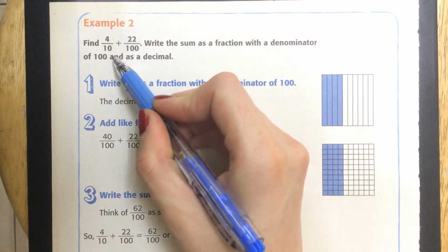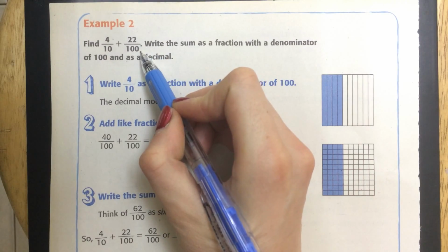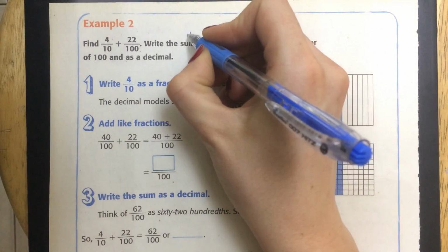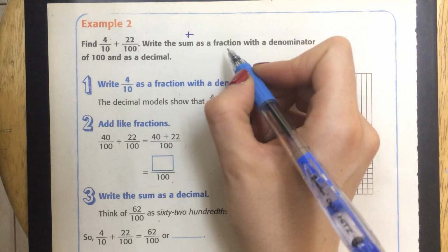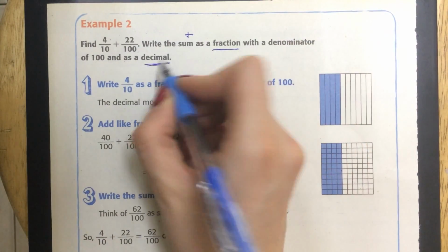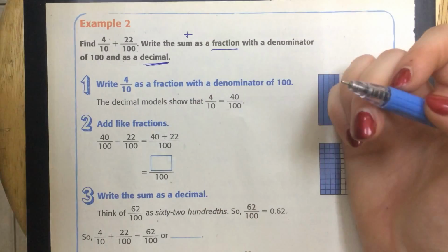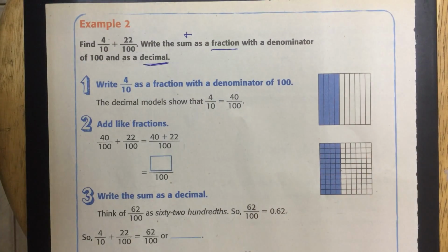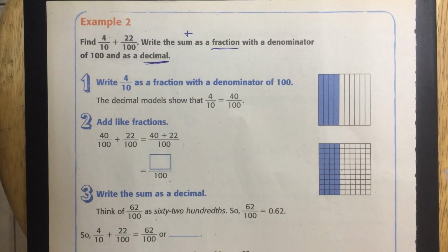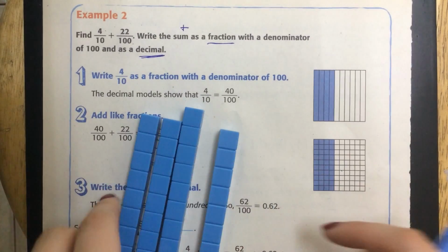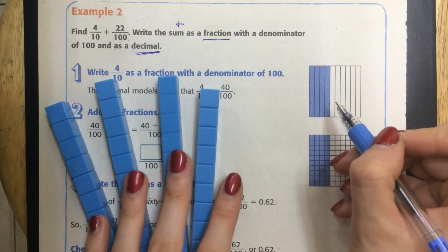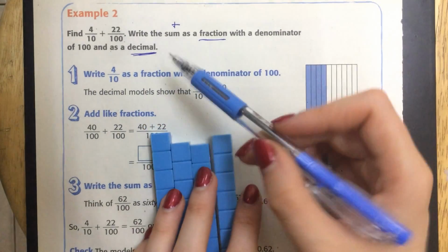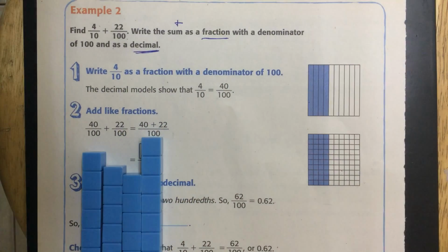Okay, find 4/10 plus 22/100ths. Write the sum as a fraction with a denominator of 100 and as a decimal. So we need two answers. So first we have 4/10. 1, 2, 3, 4. And we're adding 22/100ths.